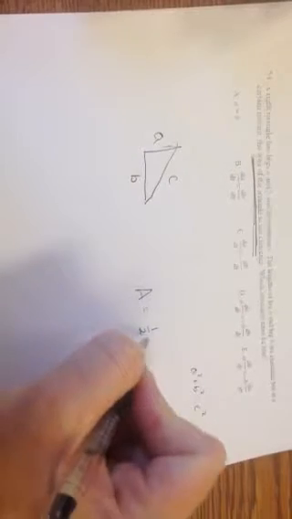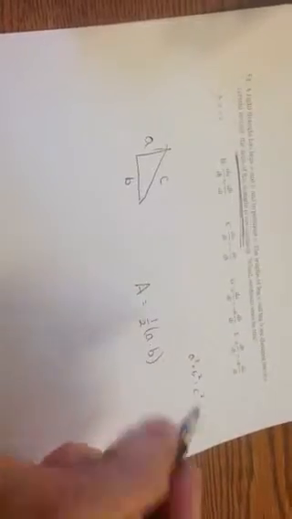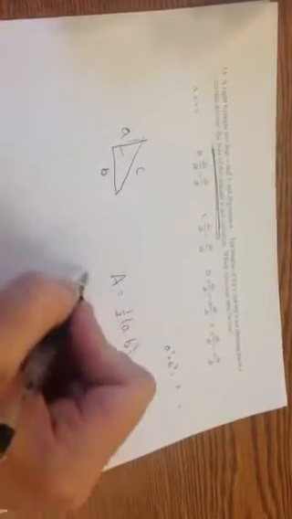Then, I do notice that it says the area of the triangle is not changing. So I'm going to write an area equation for this. Area equals 1/2 A times B, because that's the area formula for a right triangle. Then I've got to differentiate that.